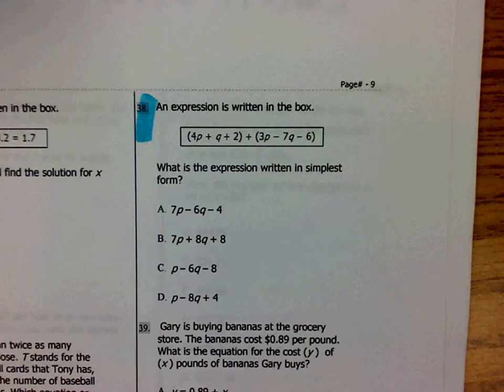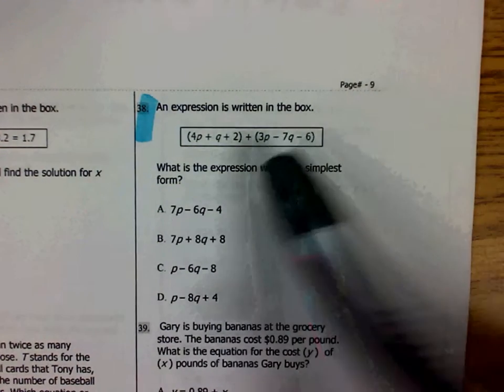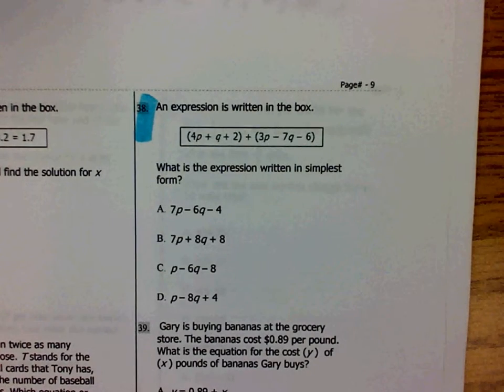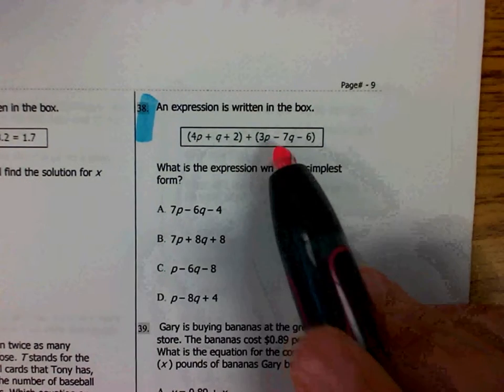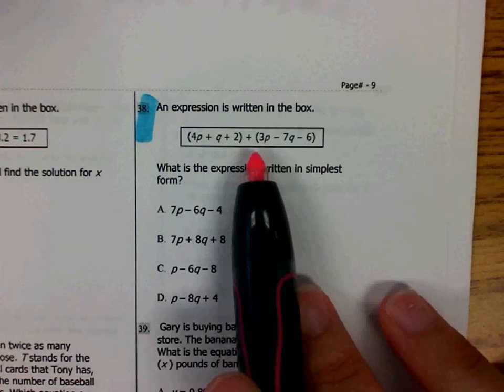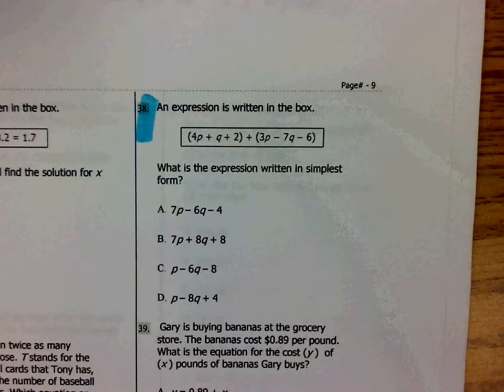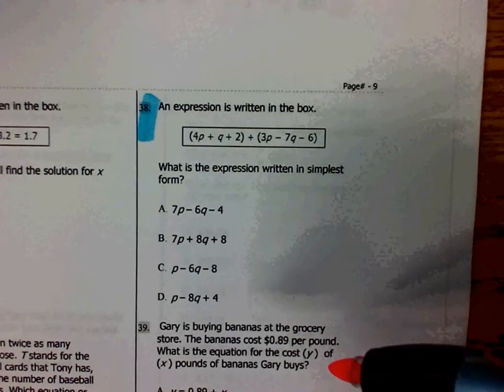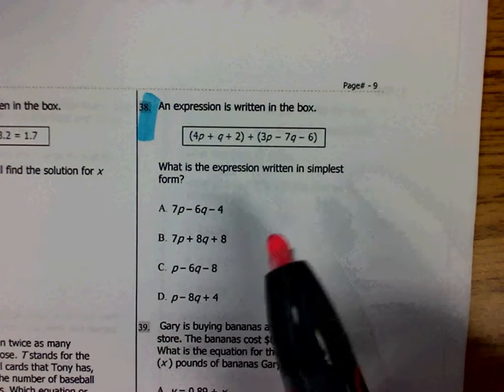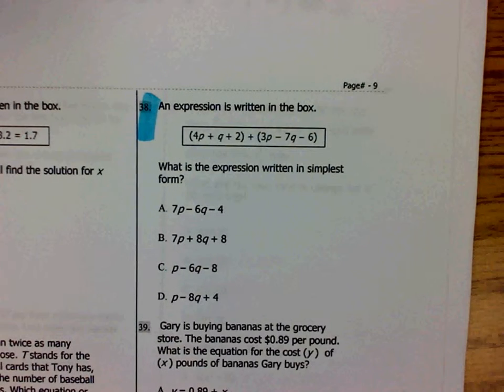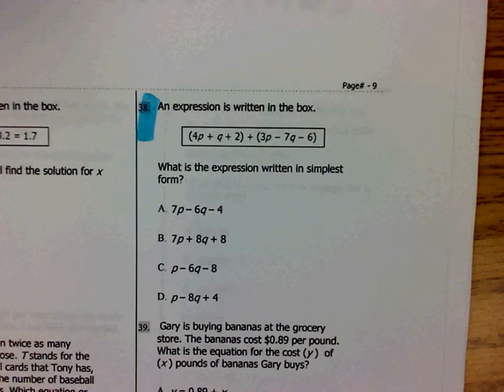To help you with these problems, it's always a good idea to highlight or draw different shapes around your like terms to help you match them. If I take a look at these 2 expressions in parentheses, there's addition between them, so I know I'm going to be adding everything. If there's a negative sign or a minus sign in front of a term, make sure you include that when you highlight the term or put a circle around it.